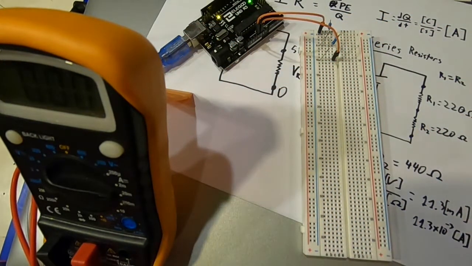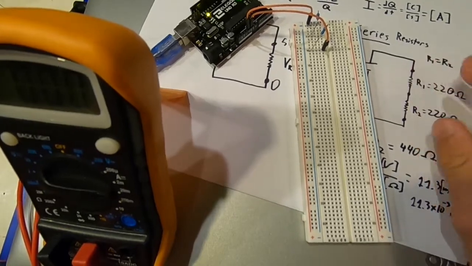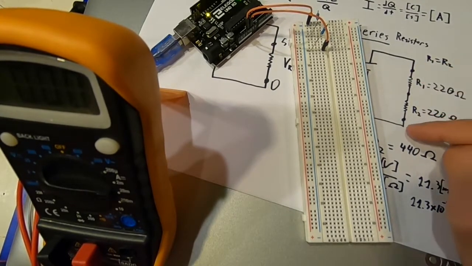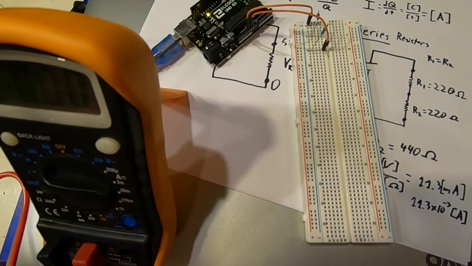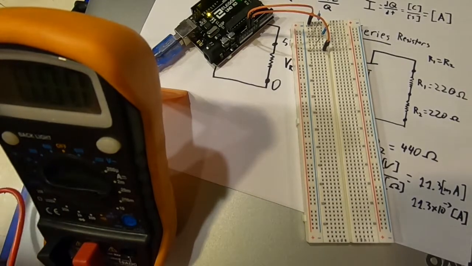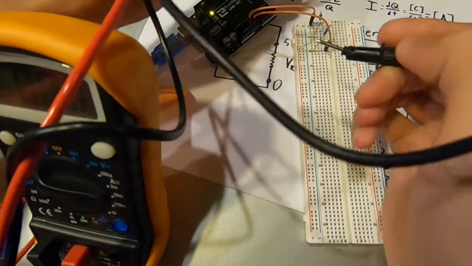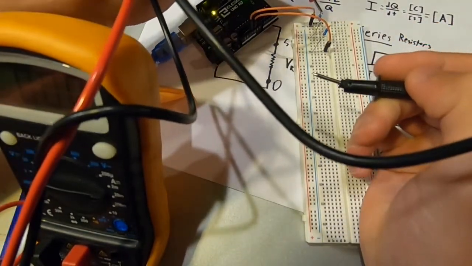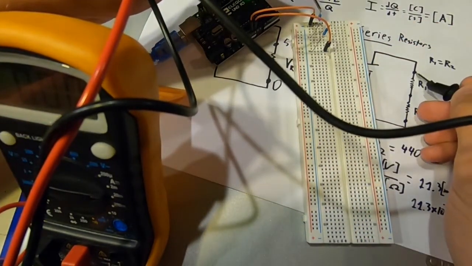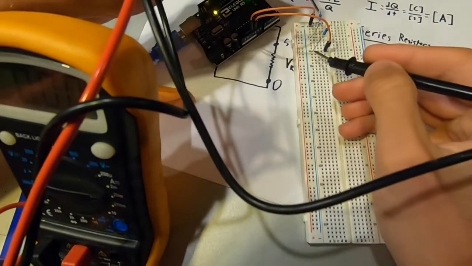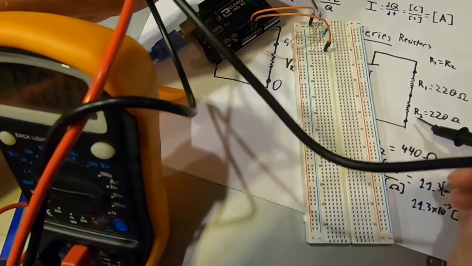And we're going to measure this node and this node, which can be referred to. So this would be our node that refers to this point here. If we measure here, that's going to refer to this node here.